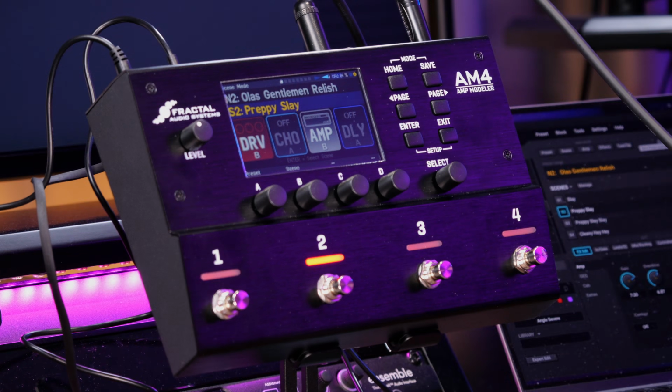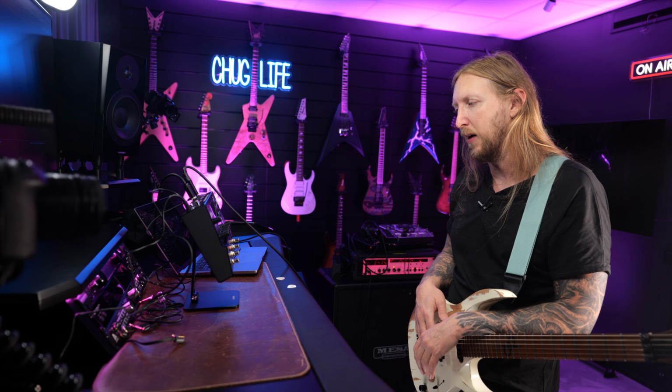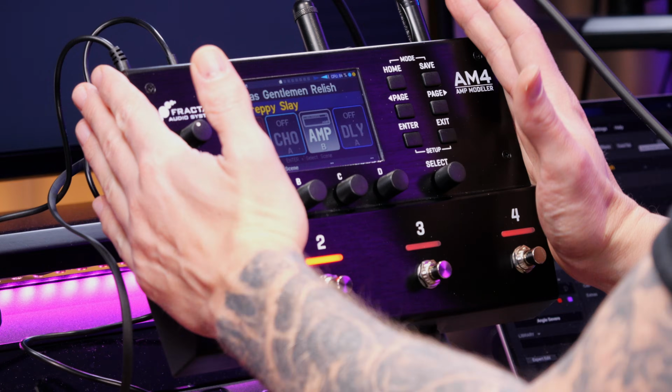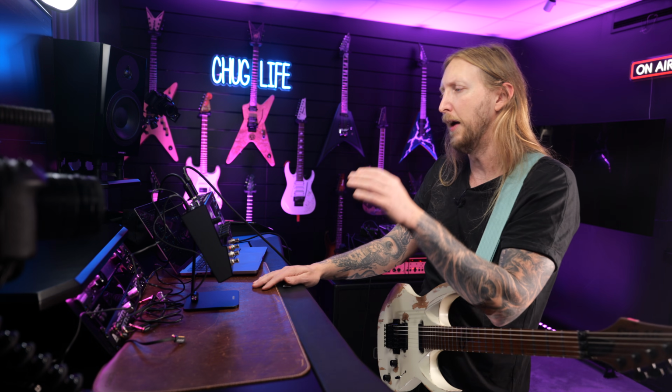It sounds like my other Fractal products, but in this smaller format that's just very backpacker friendly, I would say, or gig bag friendly. At this point, I think this is probably one of the best small units in terms of what you get in terms of sound, like the absolute highest quality amp blocks and amp modeling and effects. And it's so small, man. I think in the US, it's only $699 as well, which is a great price.